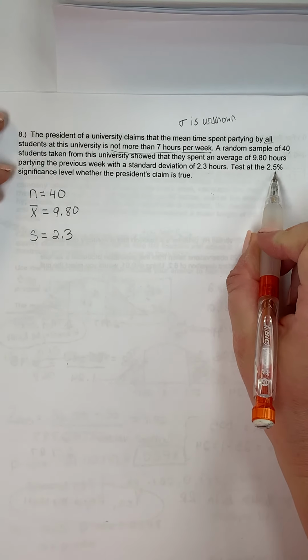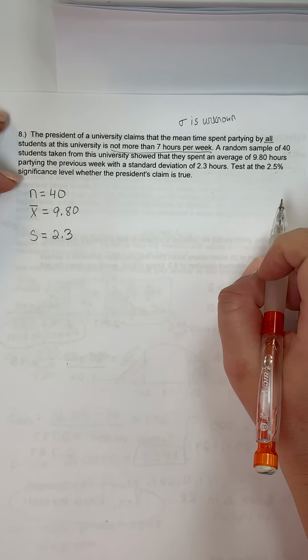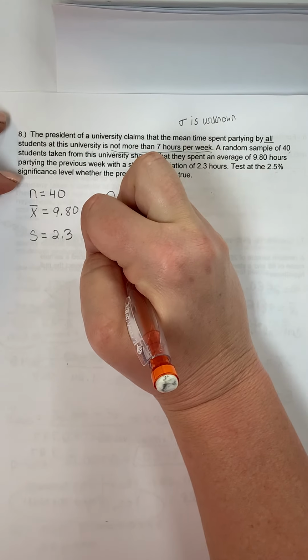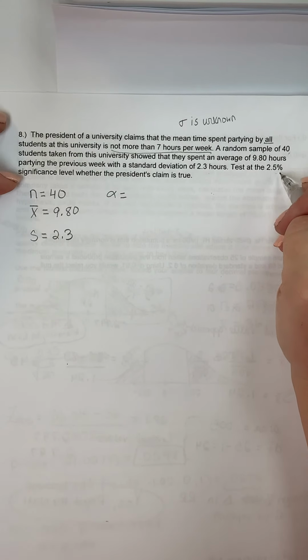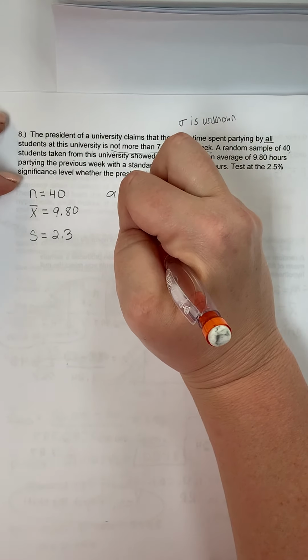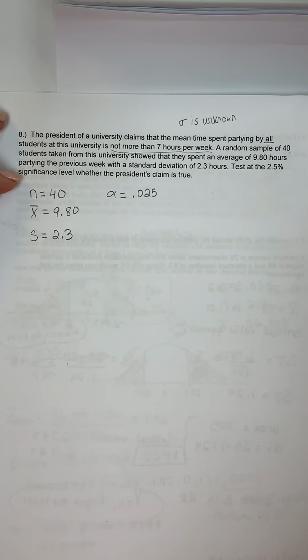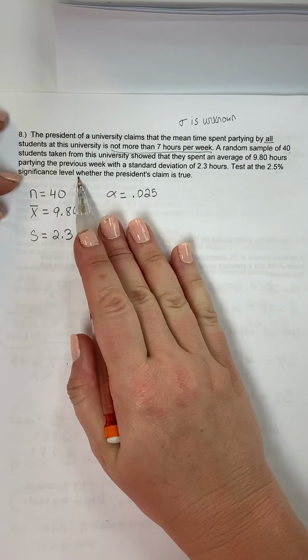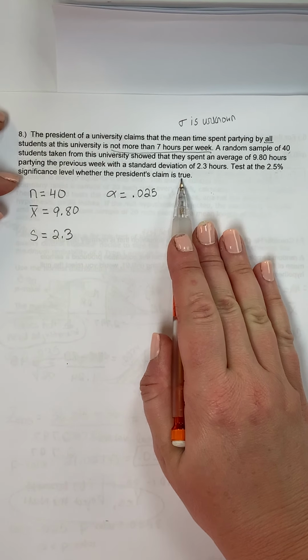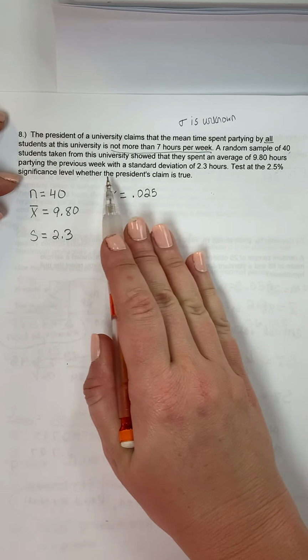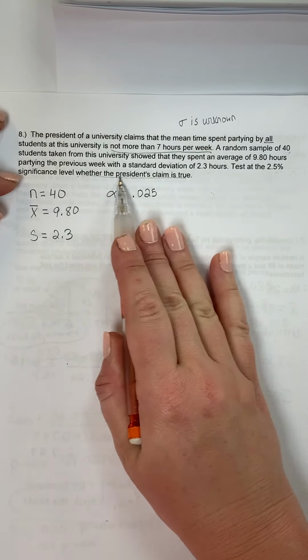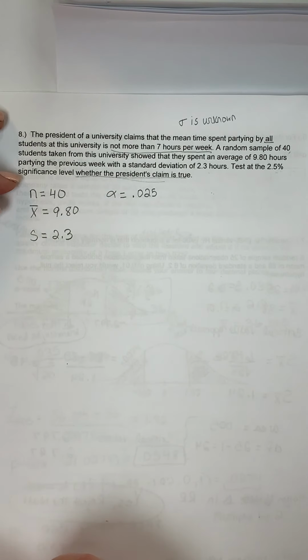All right, test at the 2.5% significance level, all right? Well, alpha is your significance level. We don't want a percentage, so we're going to divide by 100 and get 0.025, okay? It wants us to test whether the president's claim is true. So, if they want you to test the president's claim, then that would be the alternative because that's what drives the test.